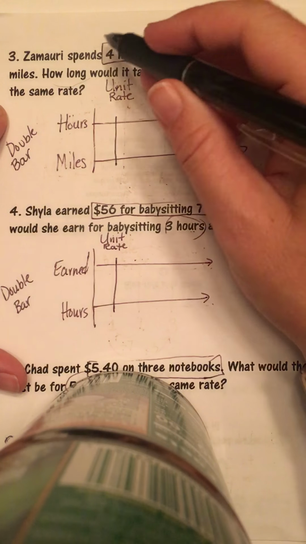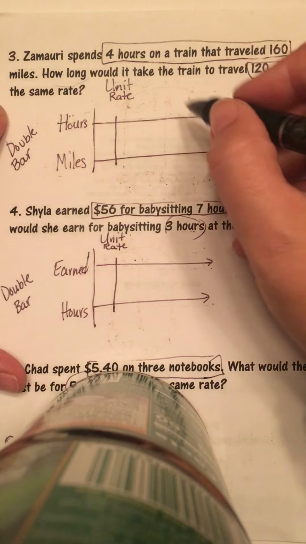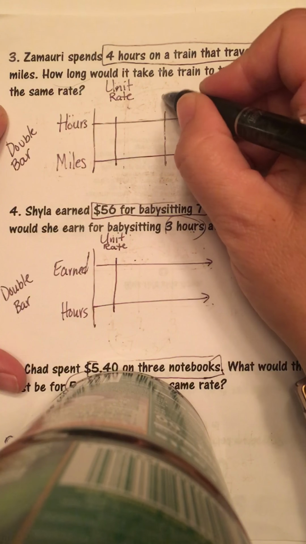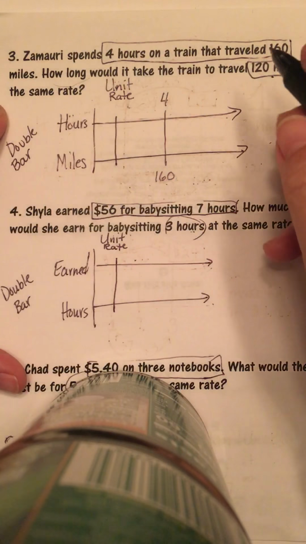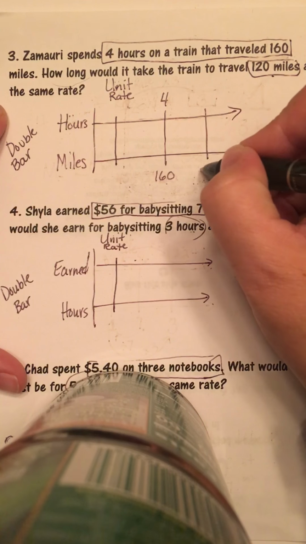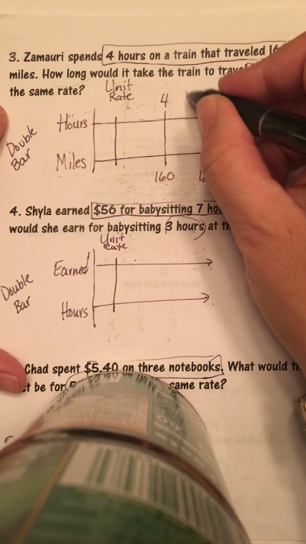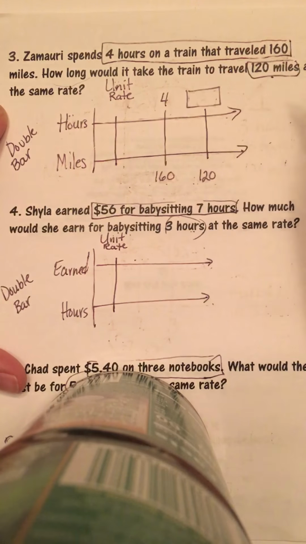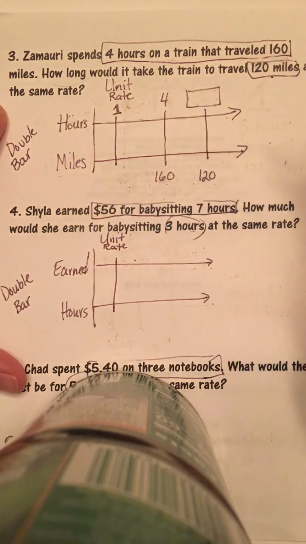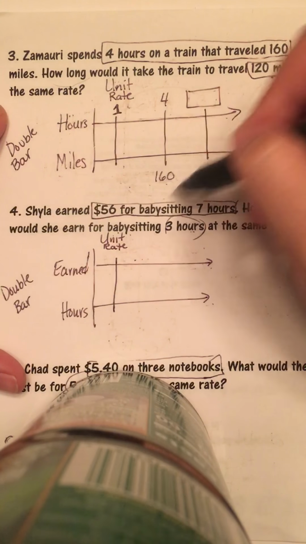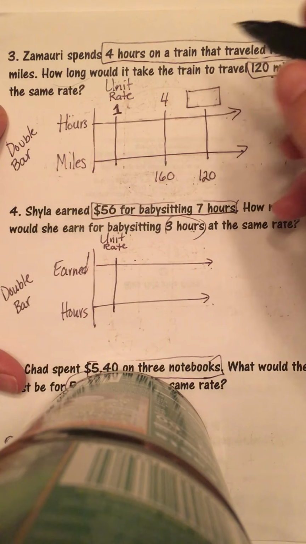We are looking for what we already know, which is that first ratio. We know that in 4 hours, 160 miles are traveled. We need to know how many are traveled in 120, so that's our missing information. And we need to find our unit rate. That is our special ratio that is going to allow us to manipulate the other numbers so that we can find our missing information. So we know that in 4 hours we go 160.